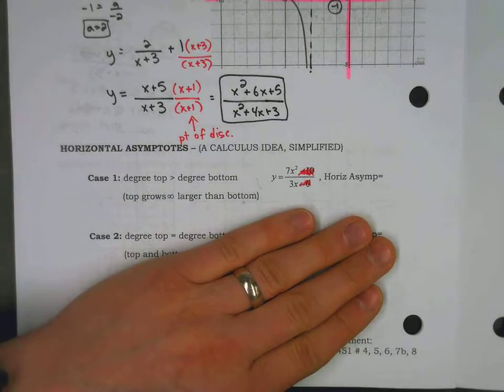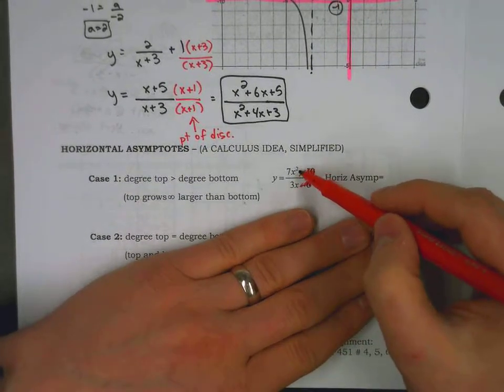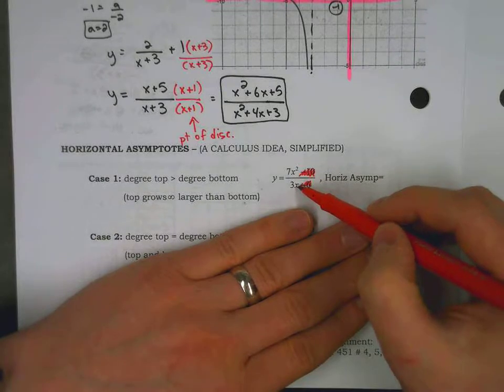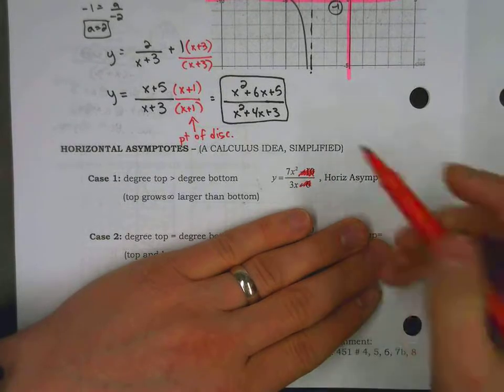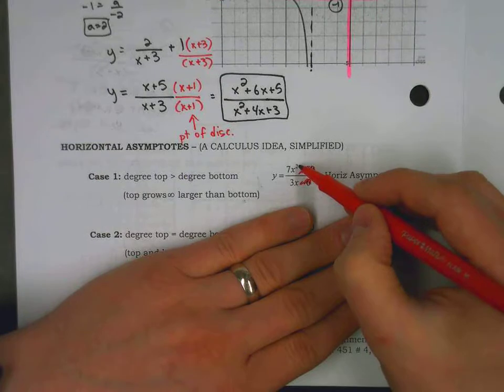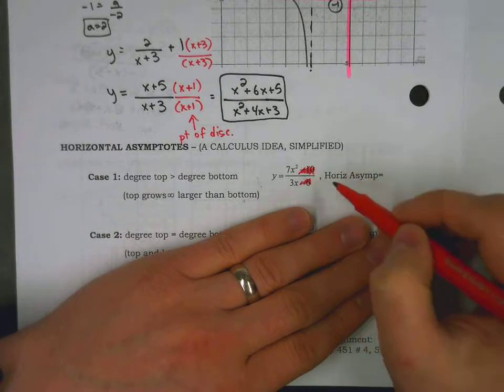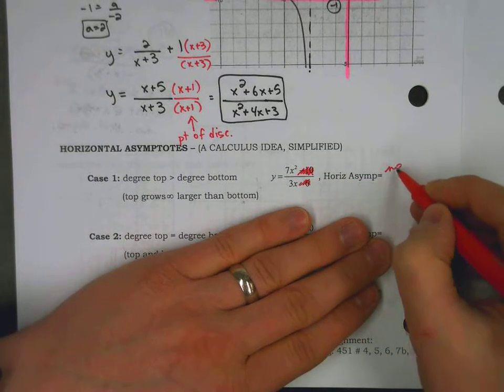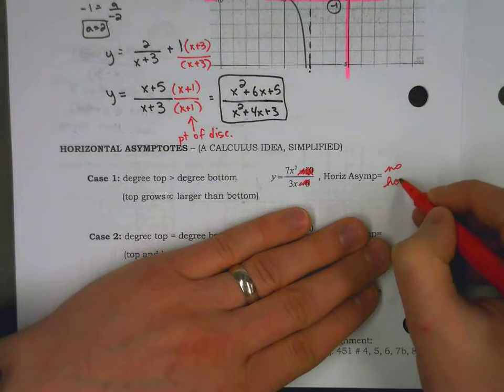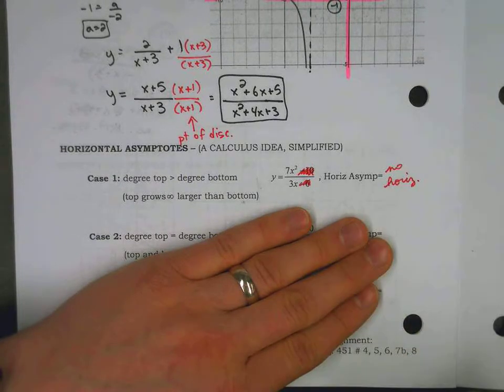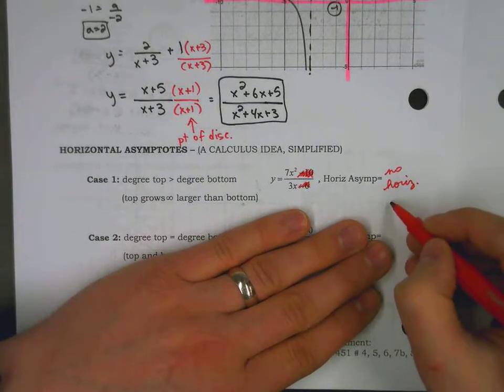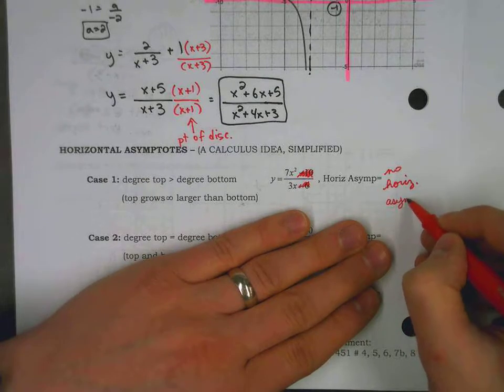All that really matters is 1 billion squared over 1 billion with a 7 and a 3 hanging out. The billion squared becomes so much larger than the billion that there is no horizontal asymptote in this case. The value of this expression just keeps growing. So there is no horizontal asymptote.